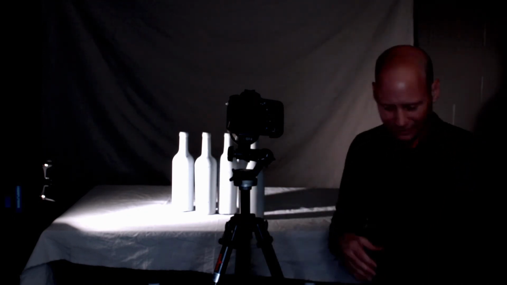We're not making images of bottles, are we? What we're doing is we are using the bottles in order to create a composition that we are excited about, something that is dynamic, something that moves the eye around, things like this. The bottles mean nothing. The bottles are just objects.